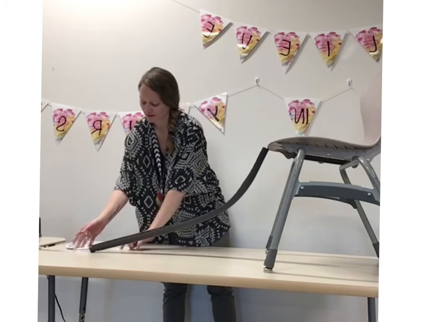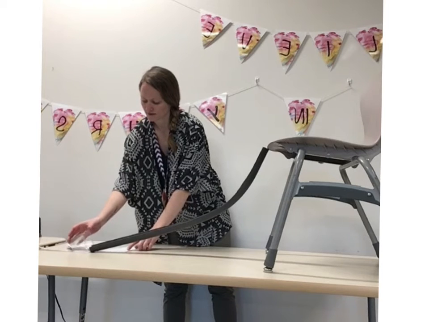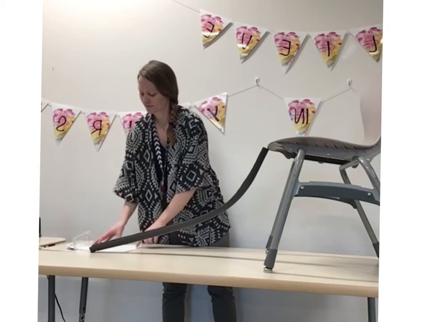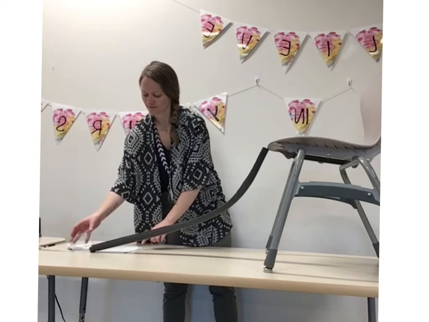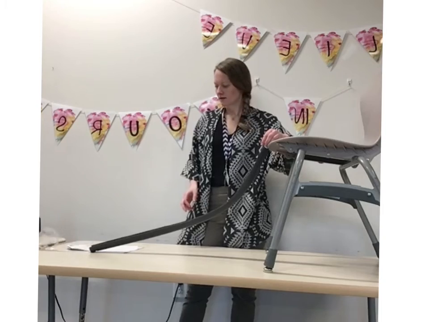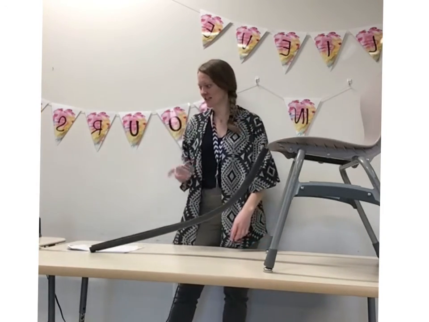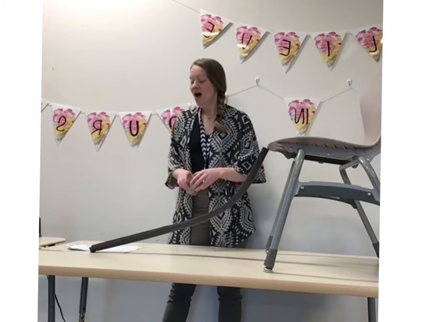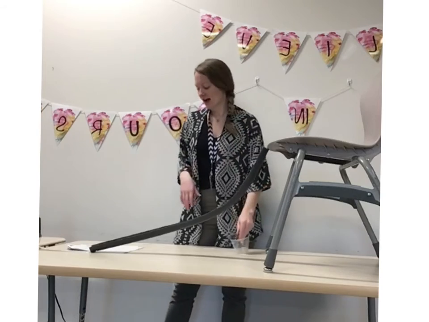Ugh, it's not gonna stay. Here we go. Woo! That one I think went to 9 inches. Let's write down 9 inches for that one. Okay, as you can see, the marble moved a lot quicker with the higher height.